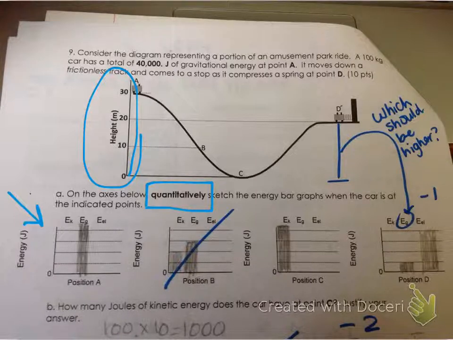Then I go through and ask them a couple questions that are quantitative. So you can see part B right here. How many joules of kinetic energy does the car have at point C? They could figure it out quantitatively, or they could just use the information at the top that the total energy is 40,000. At the lowest point, it's all kinetic energy, so it should be 40,000. As long as they justify their answer, I give them full credit there.